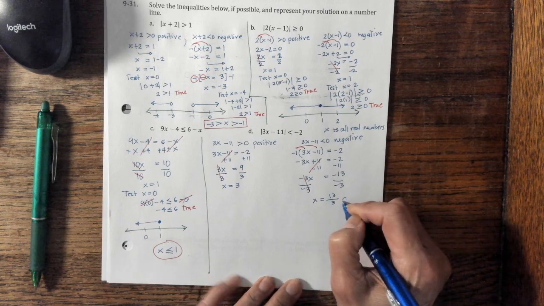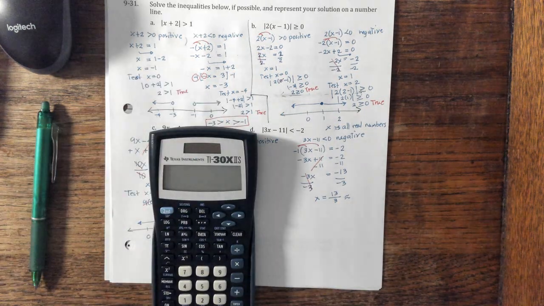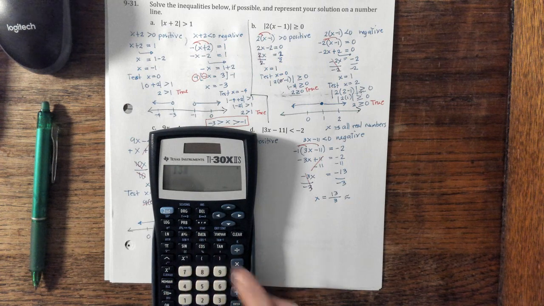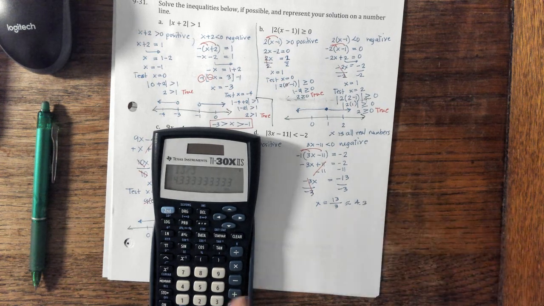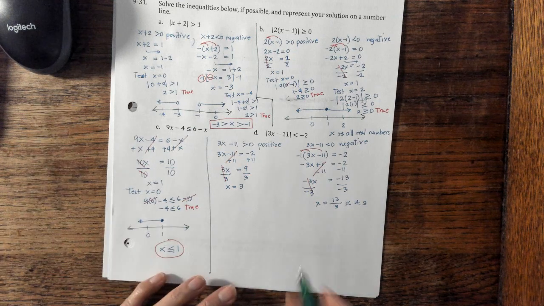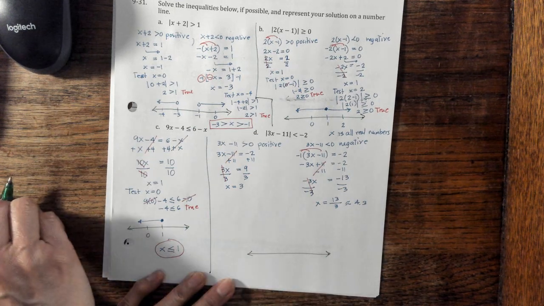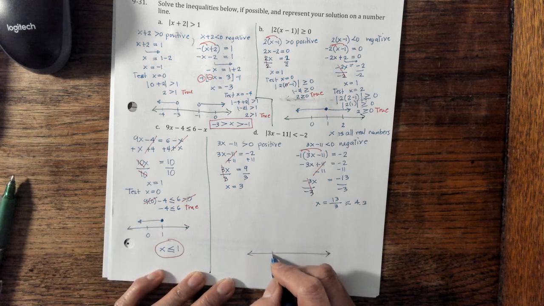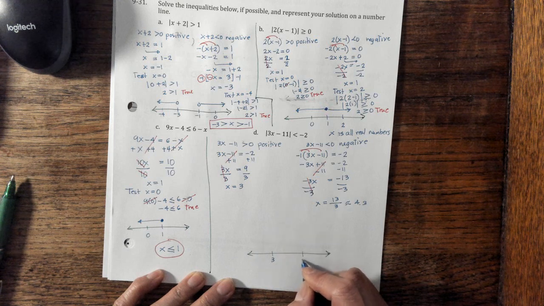This is approximately, in your calculator, 13 divided by 3 is 4.3 approximately. So at least we have an idea on the number line. So we have 3, and we have 4.3 somewhere here.